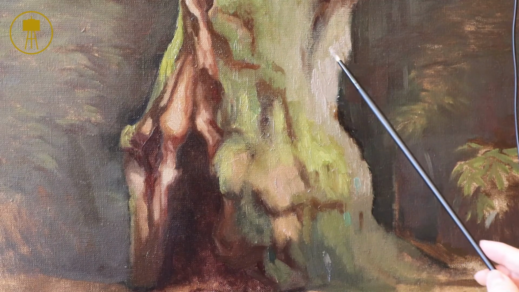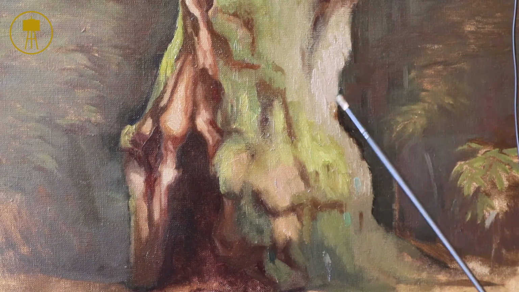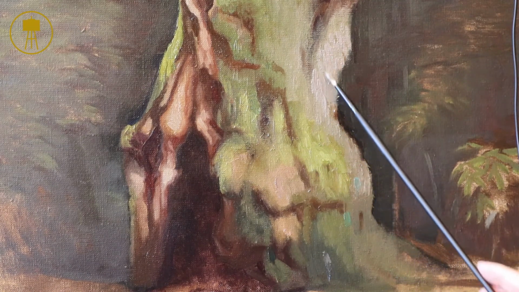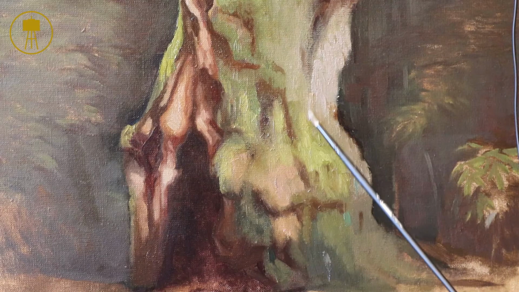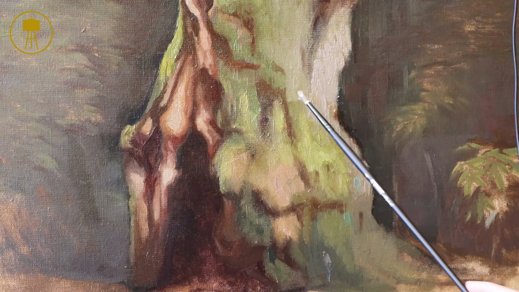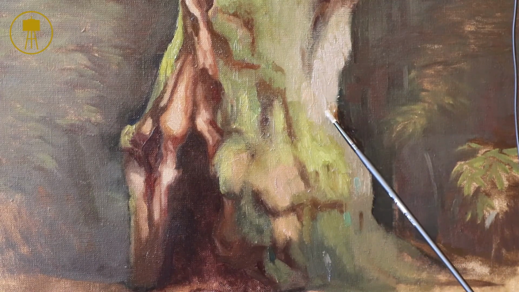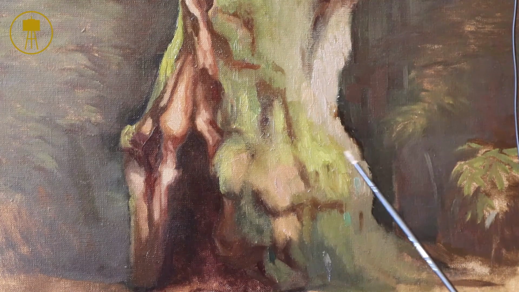So when I'm doing this, I'm not using any medium. I'm just working with pure paint to get the paint as thick as possible. I actually don't use a lot of medium when I'm painting in general, because I like to work with oil paint just straight out of the tube. I think it's flexible enough to do that without any problems.